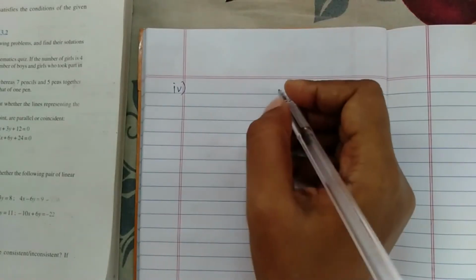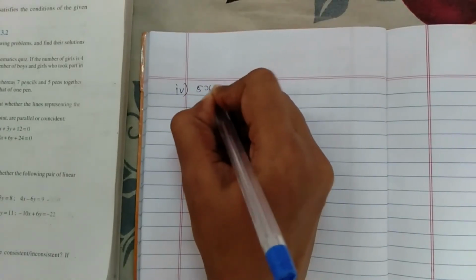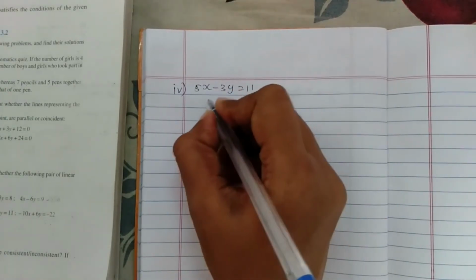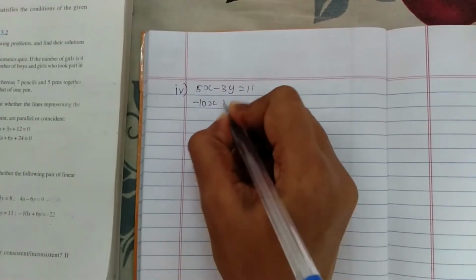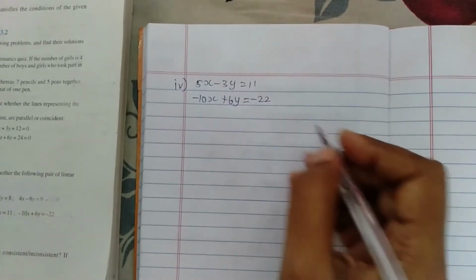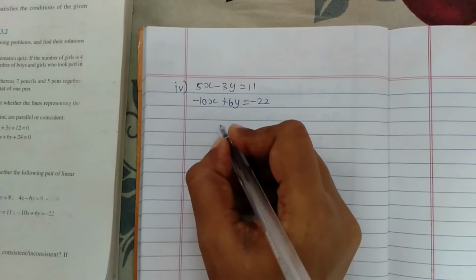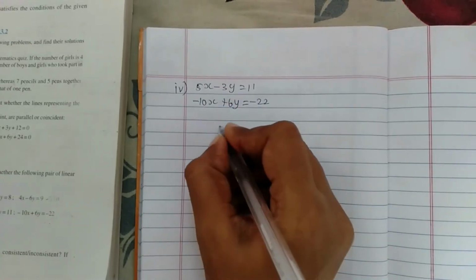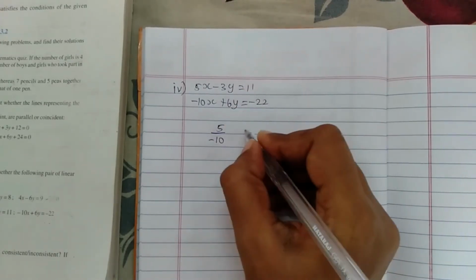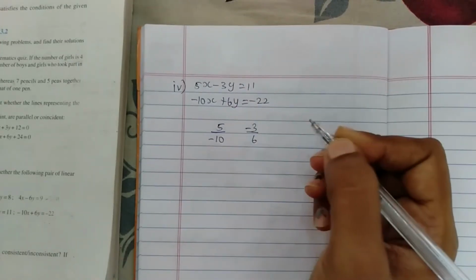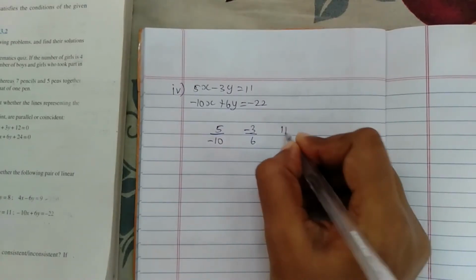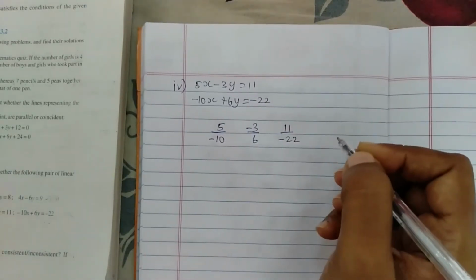Now the fourth part: 5x minus 3y is equal to 11, then minus 10x plus 6y is equal to minus 22. Let's see, this is A1 and A2, so 5 by minus 10, B1 and B2 is minus 3 by 6, then again 11 by minus 22.